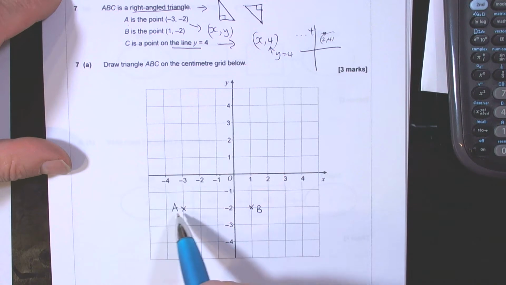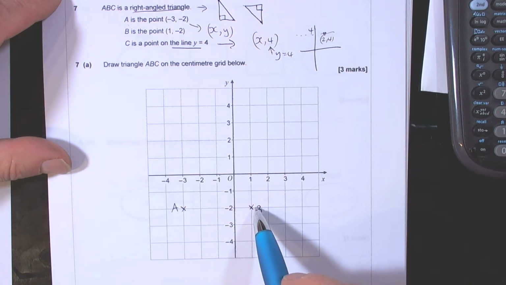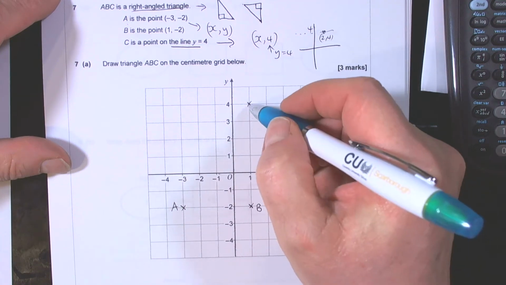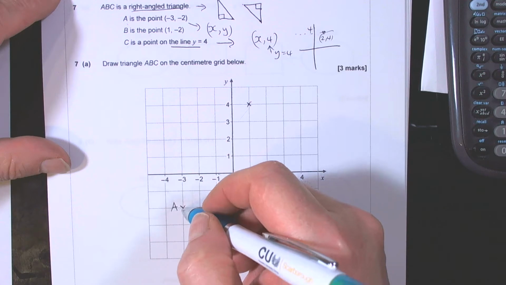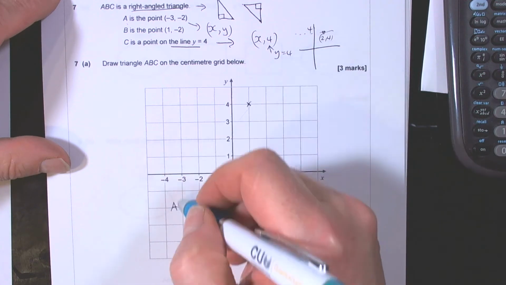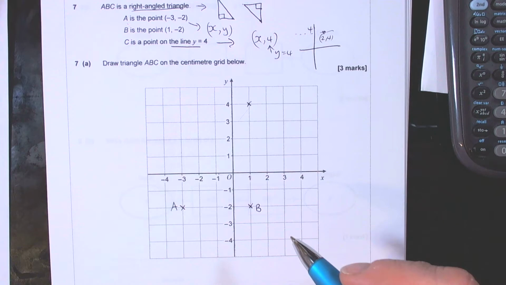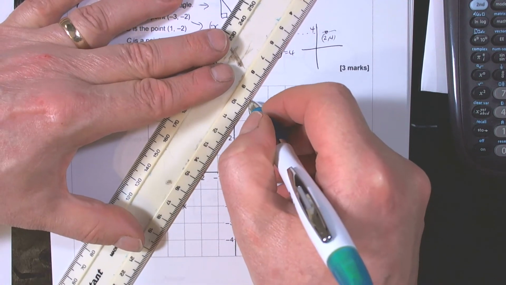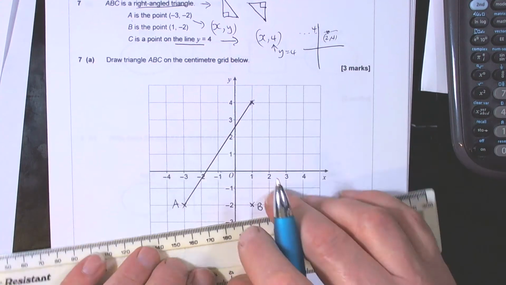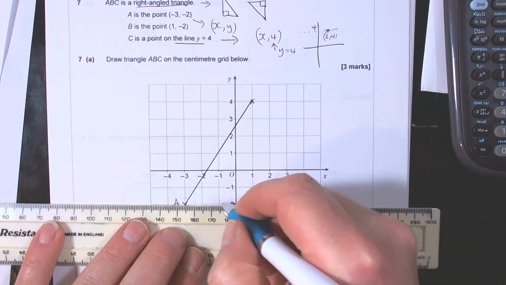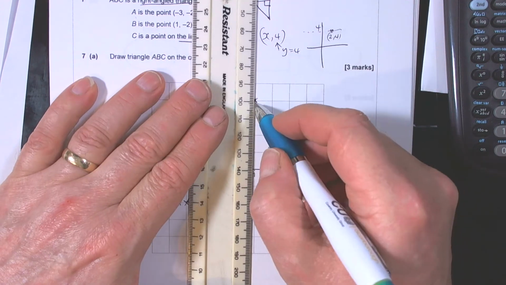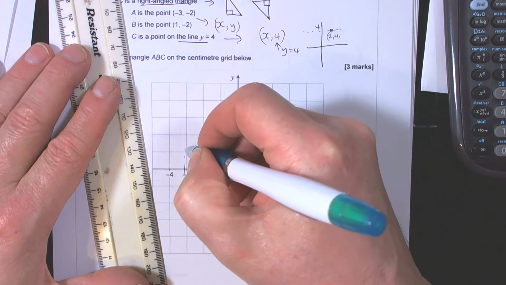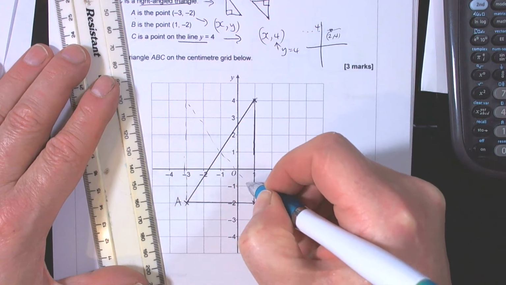And it wants us to create a right angle triangle, so we could put C across there, and that will create a right angle triangle. We could put it across there, and that will create a right angle triangle as well. So a couple of possible answers there, and then of course we've got to join it together because it says draw the triangle. But it also could have been that way around as well.